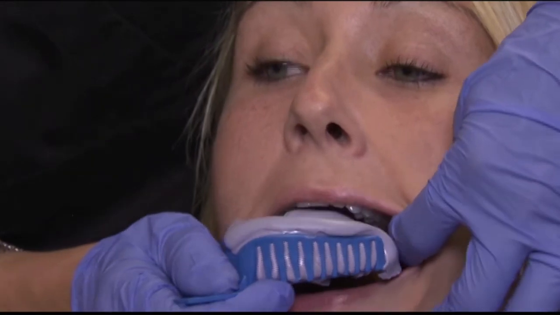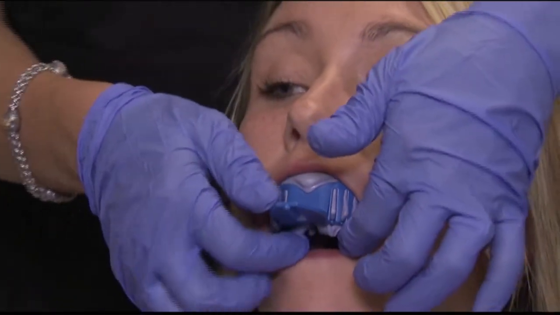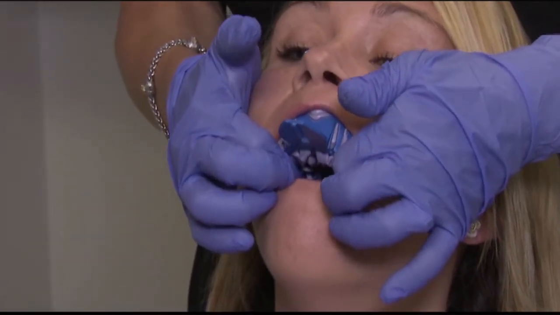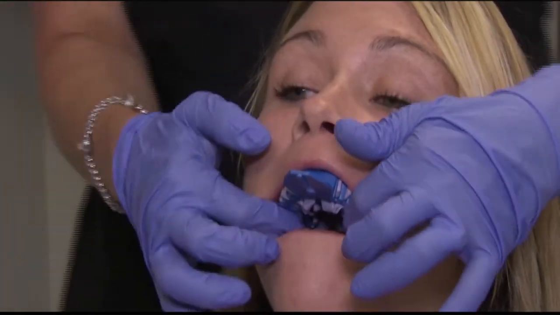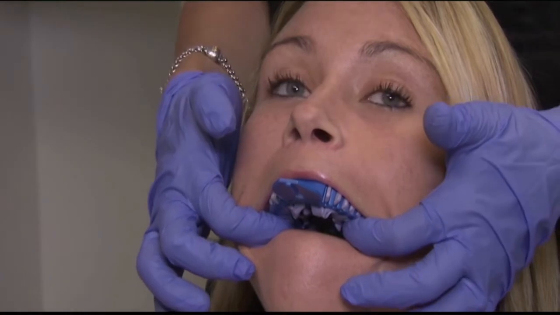I'm going to seat that right back in where I was because I remembered where I had placed it. And again, if you're off a little bit, it's okay because my impression is coming from the Correct Flow wash, not from the putty itself. I'm right back where I am. I'm not moving around, and I am just going to hold that until it sets up.